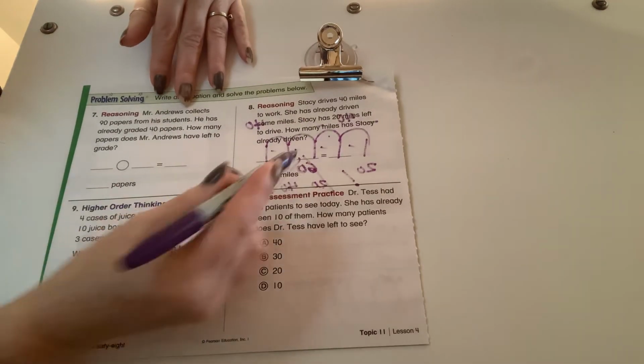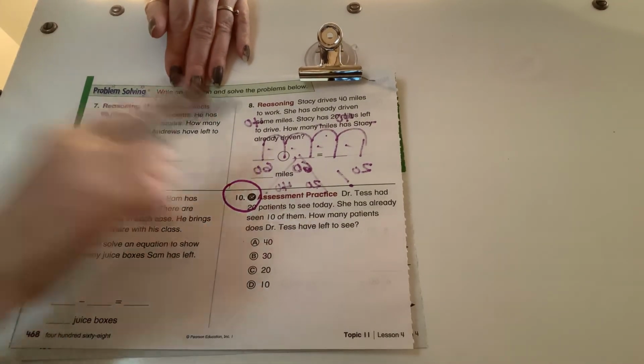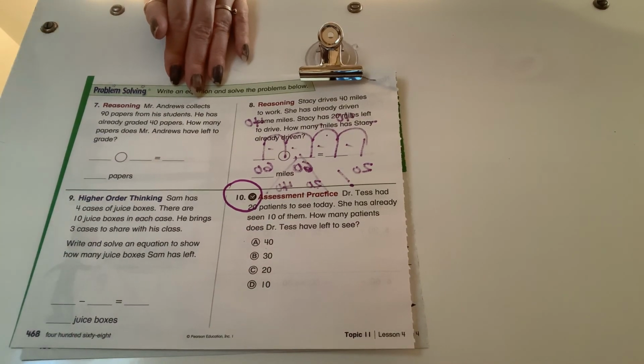And on the back, this is the only one I need you to work on, okay? You can do those for extra credit, but number 10 is most important, okay?